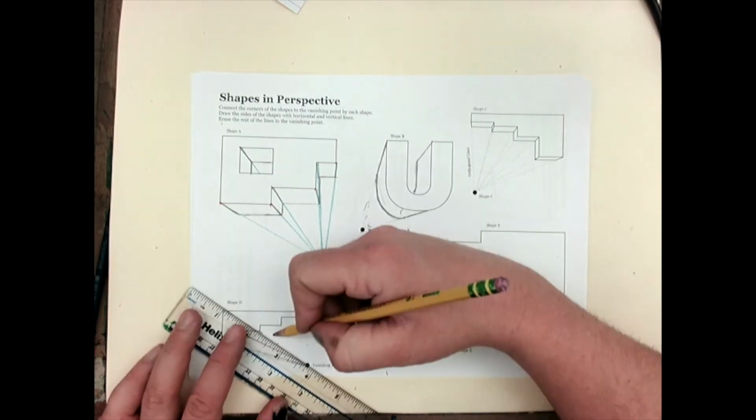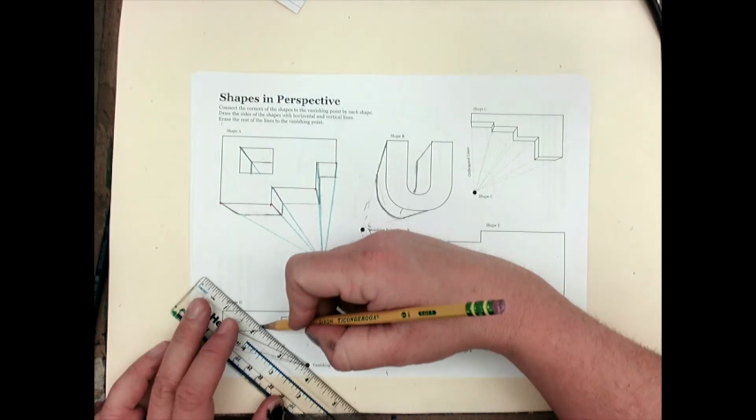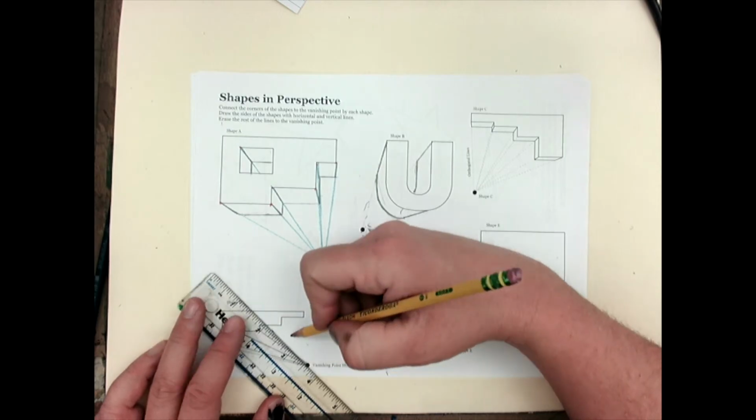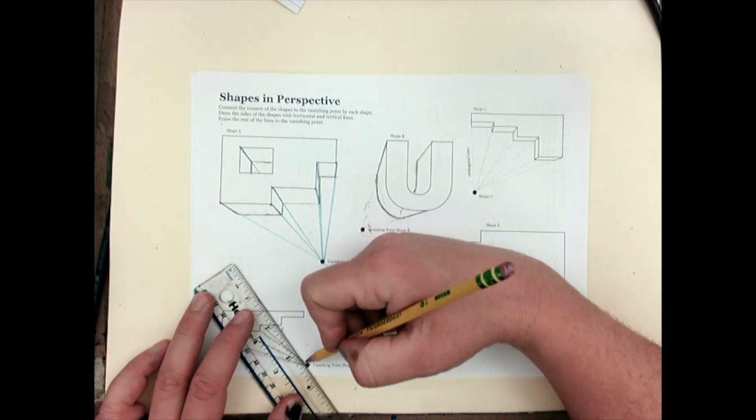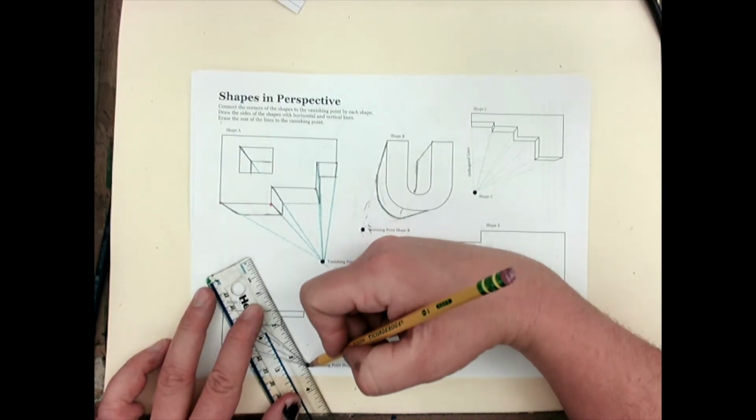Alright, for this one, again, it's going to be just like drawing the simple boxes. We have the front drawn, so that's the F. We move on to O for orthogonal lines. And we'll draw the back of the form and erase. Same process as before.